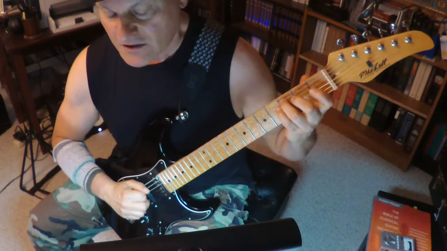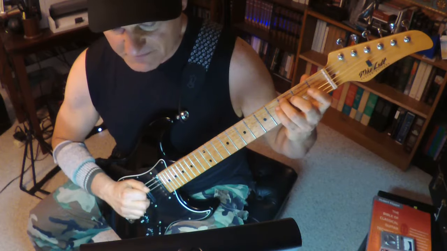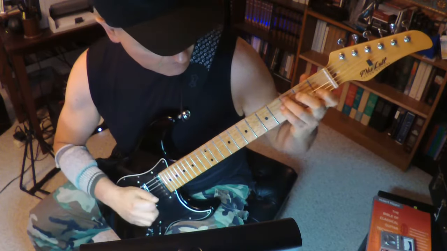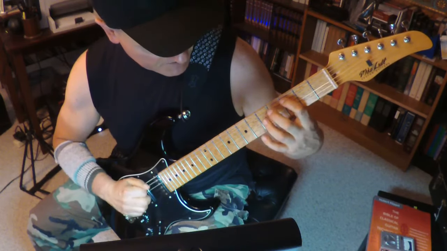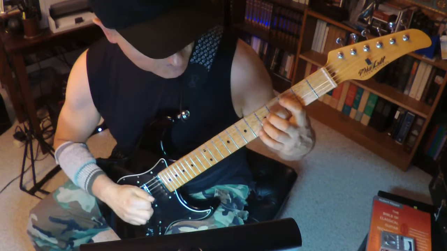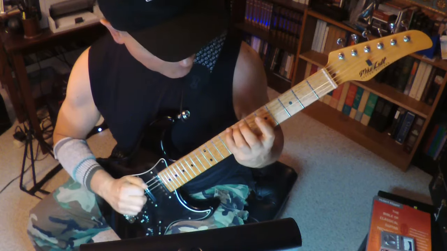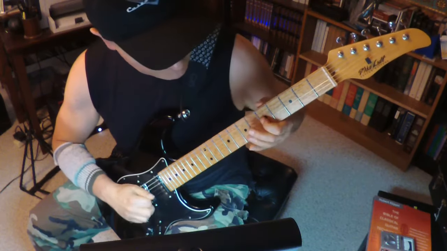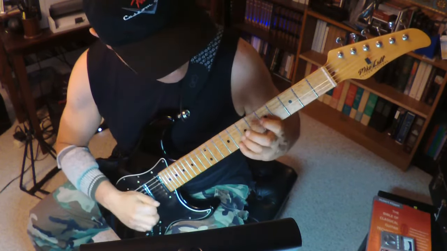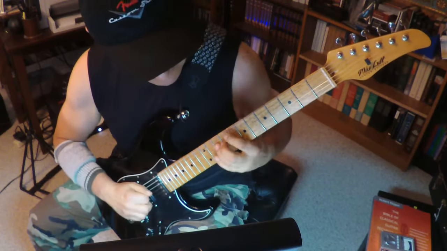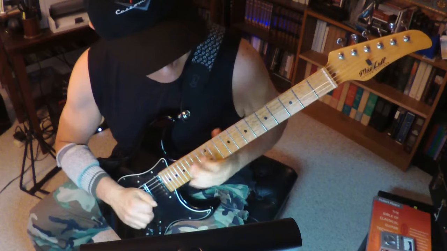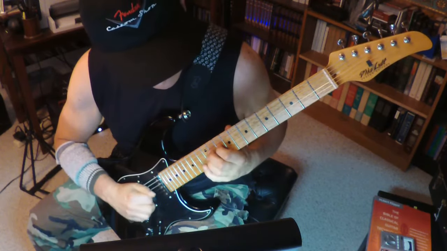So notice that the 5th string has the root here, and here at the 2nd. In the A shape, we have the root here, and here on the 3rd string. With the G shape, we have the root here on the 6th, and that 3 again, and there at the 1. With the E shape, we have it here, with the 4th string. And with the D shape, we have it here.